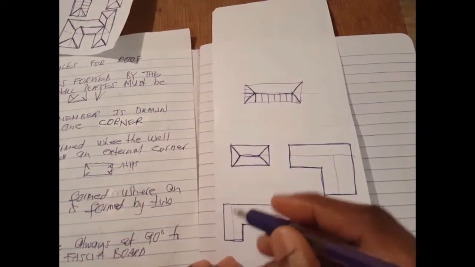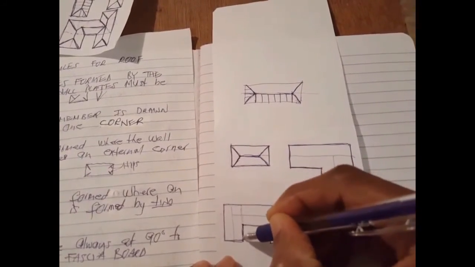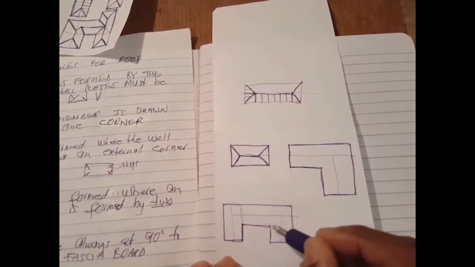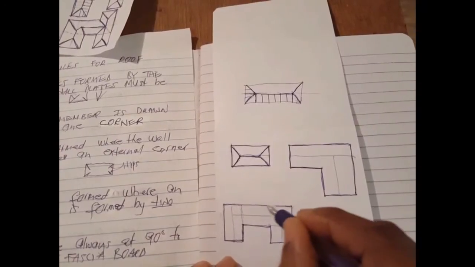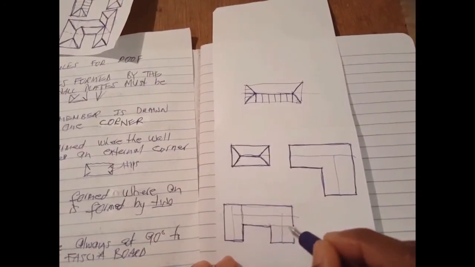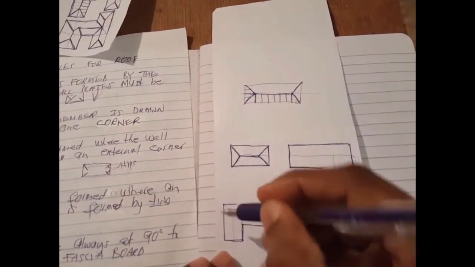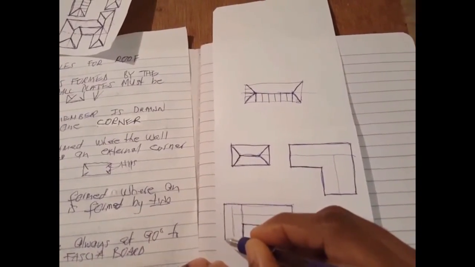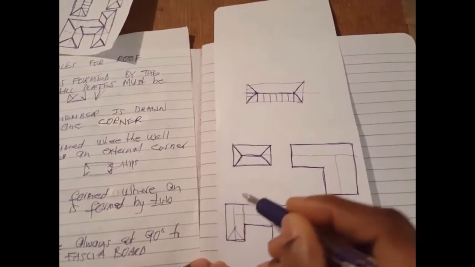So for here, again, we must create a rectangle as the first step. So we create one rectangle there. We can go ahead and create another rectangle here. So these are what will be used to generate our roof. So we have one rafter here. Remember, we must draw these at 45 degrees. So the first one is drawn at 45 degrees.